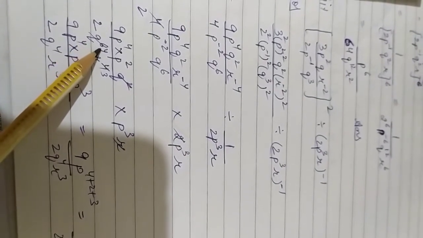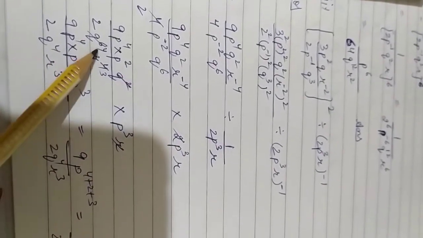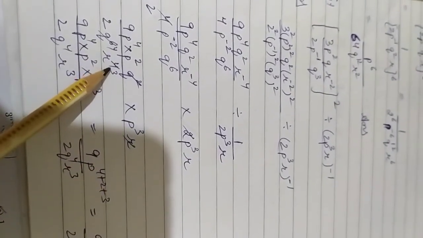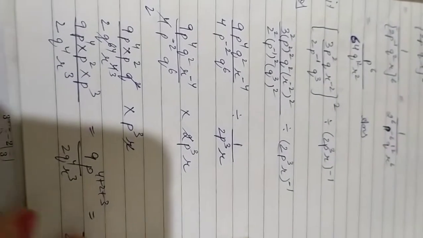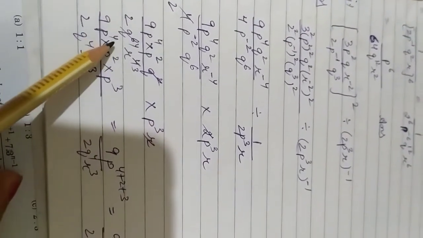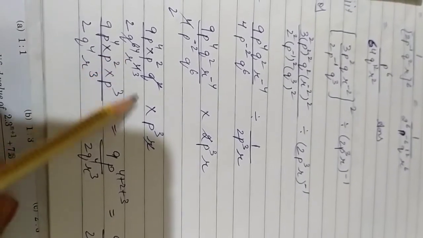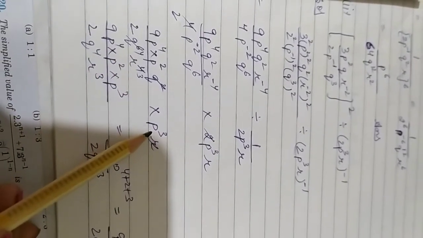So here what is left? Only 4. And this r will be cancelled from this r. So what is left, children? 9 p raised to the power 4 multiplied by p square, because this p cube has come here.